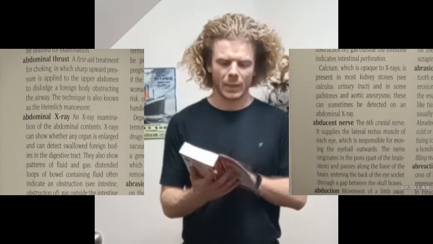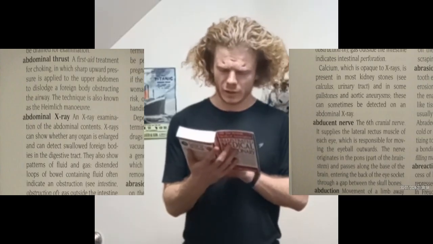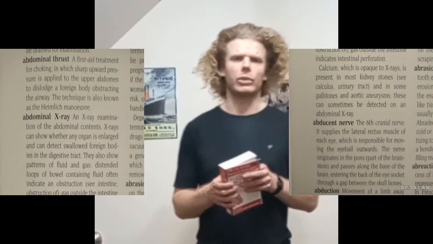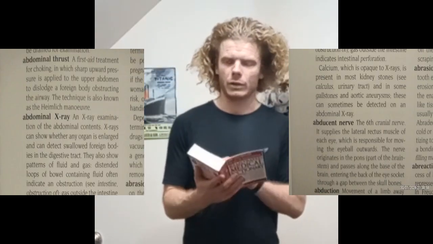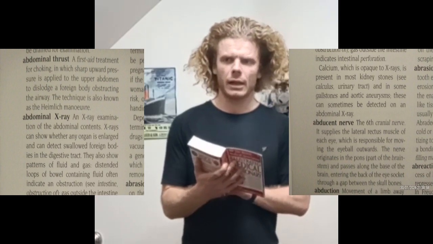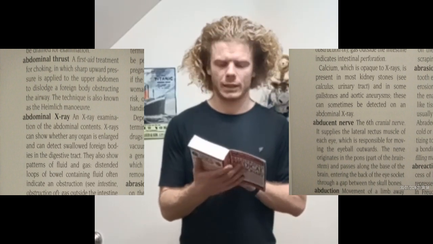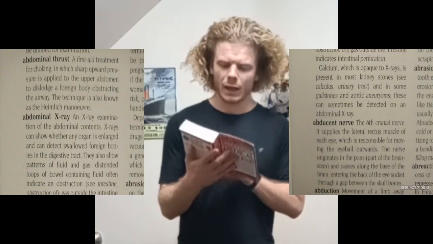Hi and welcome. I'm trying to learn medicine. Today, abdominal X-ray. And after this is done, we're going to do squat training. And if you participate in the squat training, and we're talking about internal anatomy and things, this is no medical advice, I'm just trying to read and to understand it.